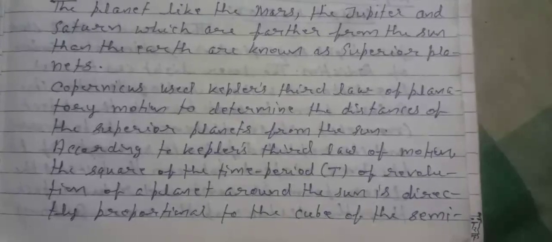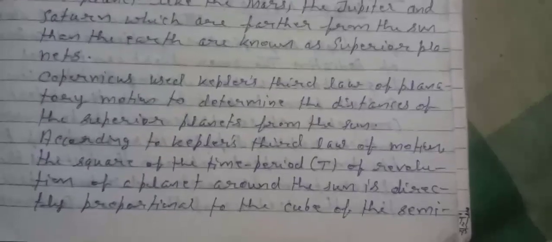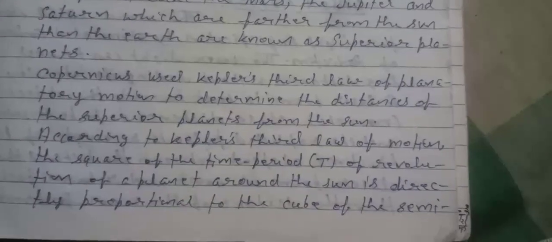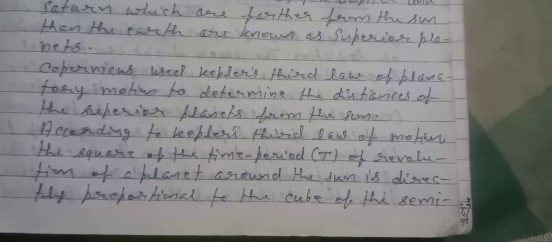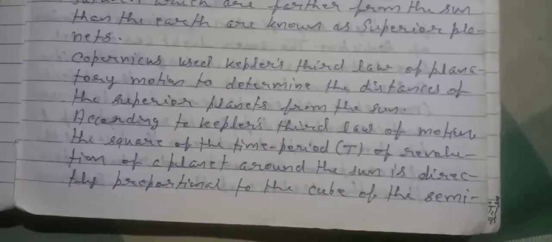Copernicus used Kepler's third law of planetary motion to determine the distances of the superior planet from the Sun. According to Kepler's third law of motion, the square of the time period of revolution of a planet around the Sun is directly proportional to the cube of the semi-major axis of the orbit.